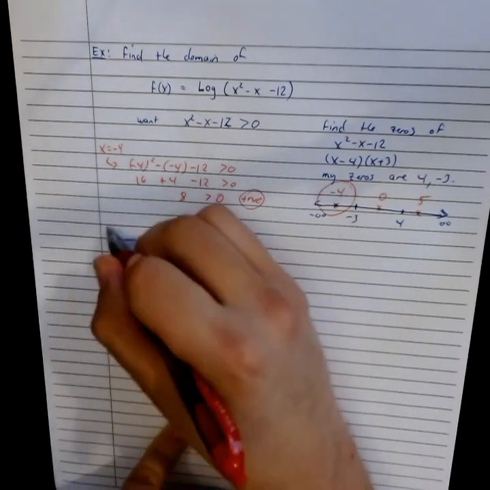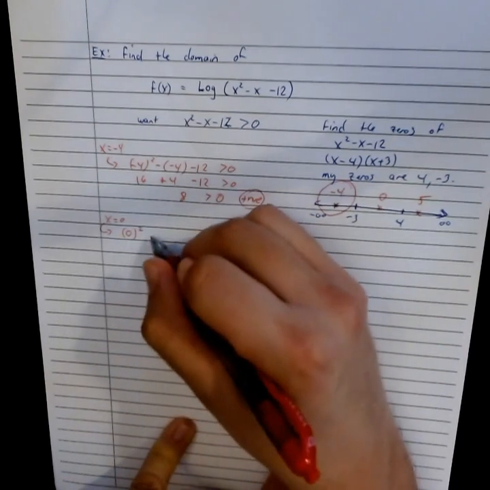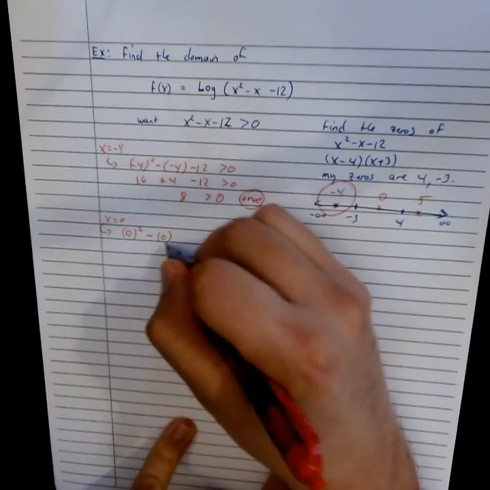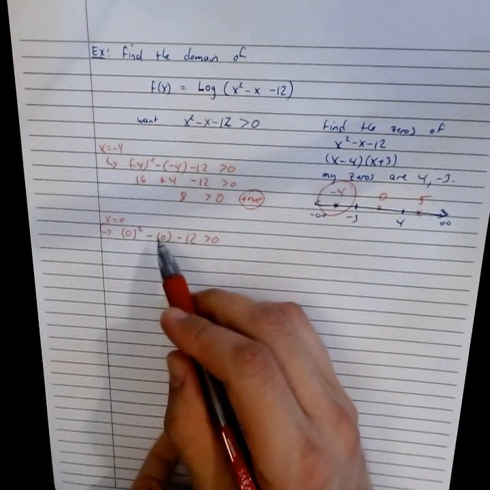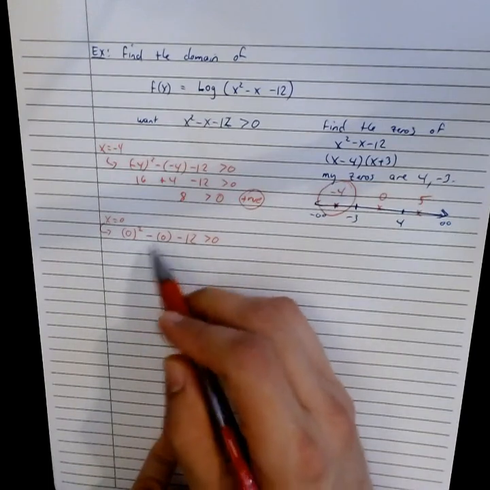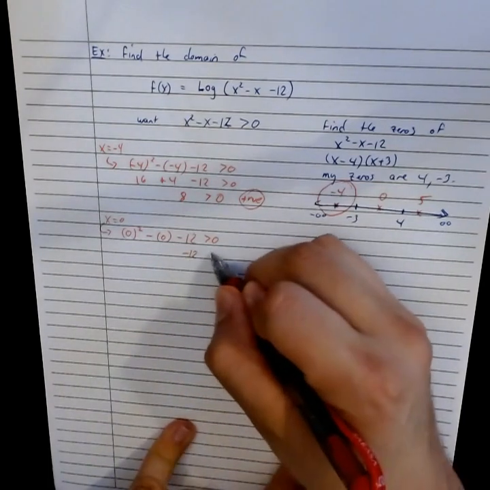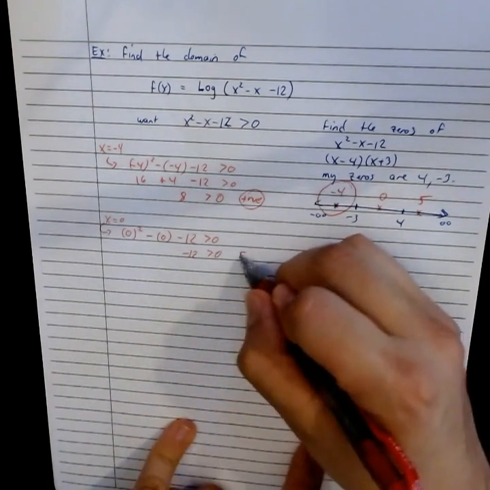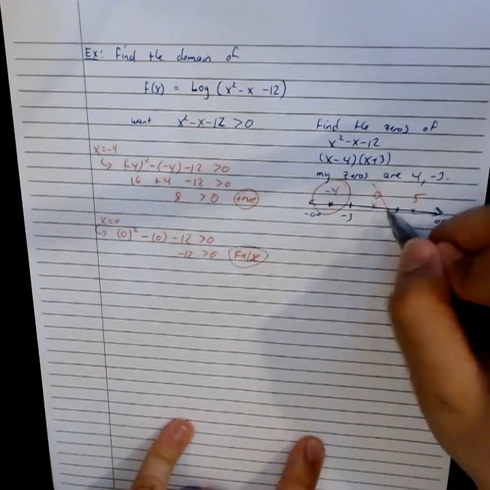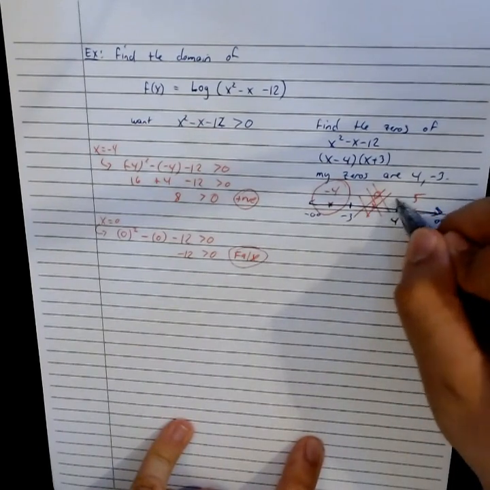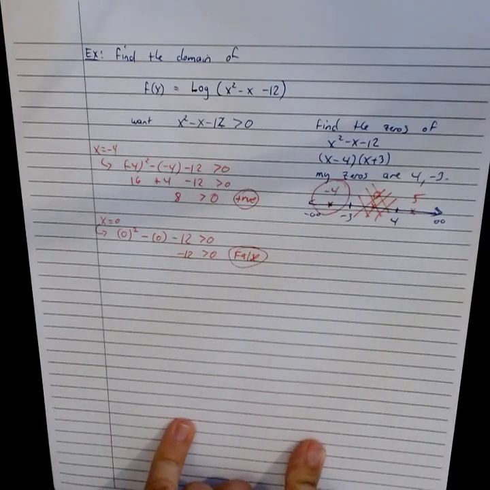Okay, let's try 0. If x is equal to 0, that means 0 to the second power minus 0 minus 12 is greater than 0. Well, 0 minus 0, all that's gone. That's just 0. So really, the only thing we have here is that negative 12. Negative 12 is greater than 0, and that's false. Negative numbers are not greater than 0. So because that's false, 0 is not part of my solutions, and so that means none of these numbers between negative 3 and 4 will be part of our solutions.